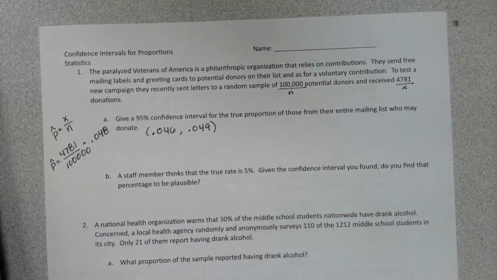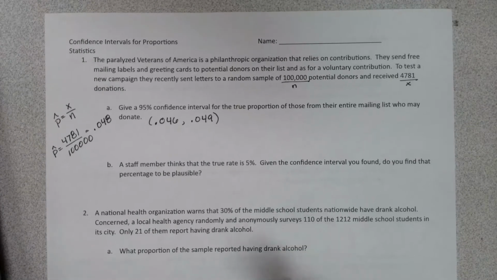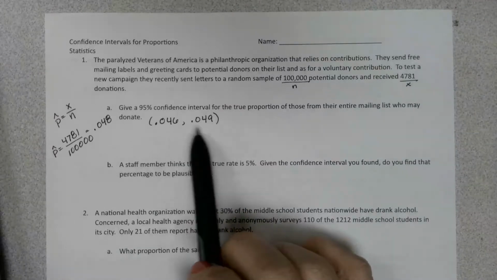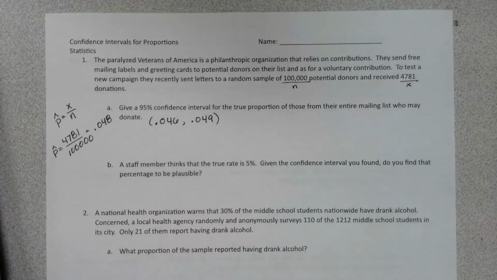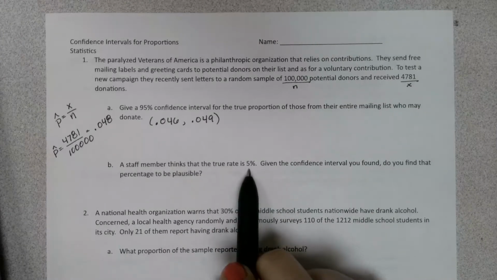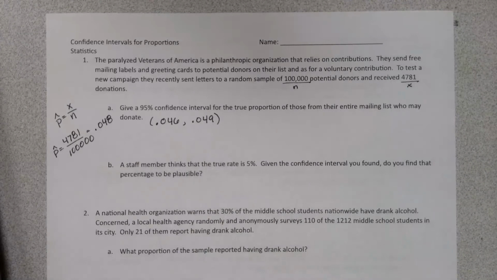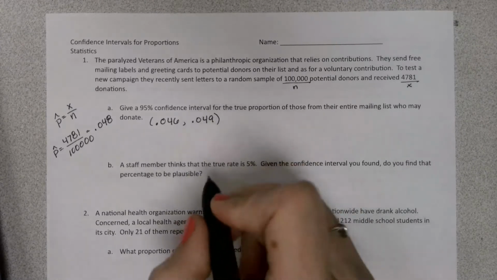Okay, so a staff member thinks that the true rate is 5%. Given the confidence interval, do you find that percentage to be plausible? So again, the confidence interval means we are 95% sure that the true population proportion falls somewhere between 4.6 and 4.9%. So, is it very likely that the true rate is 5%? No, because we're 95% sure that it's between 4.6 and 4.9. 5 is just a little bit outside of that.